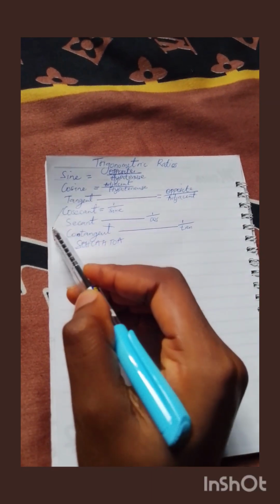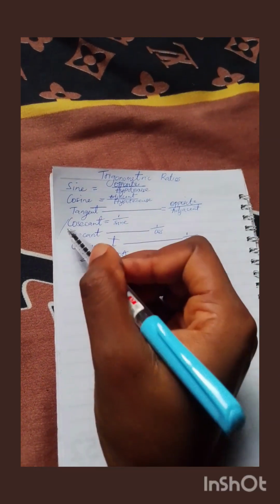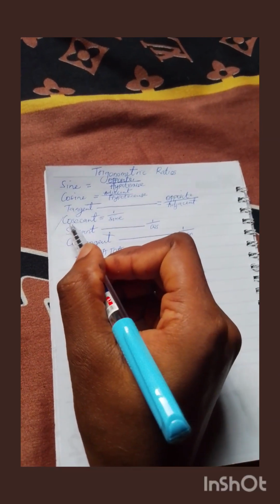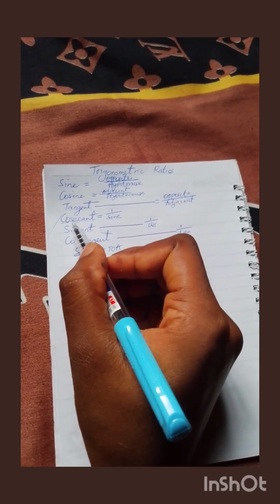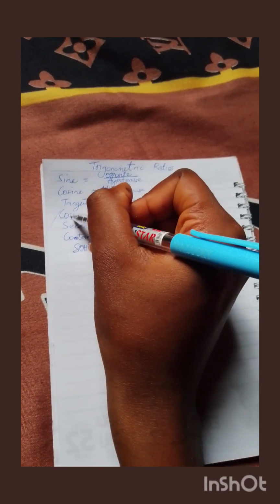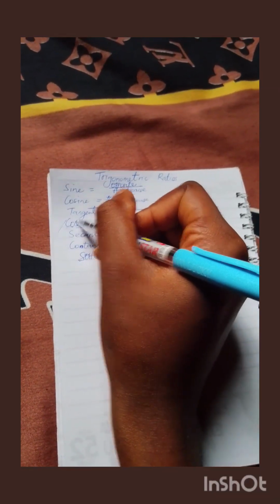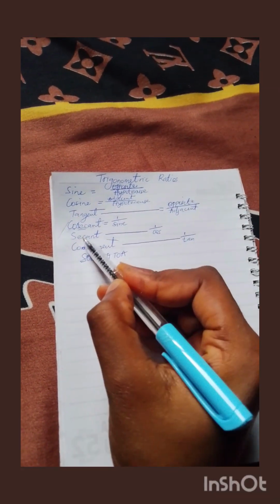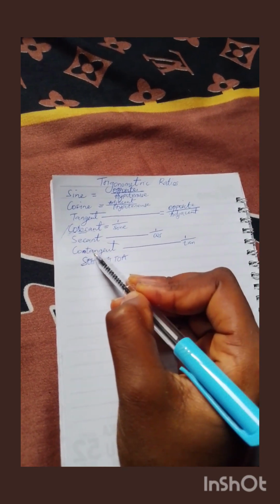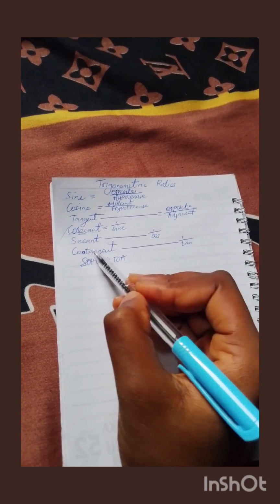Now for the other 3, to remember them easily, look at the combination of cosec, sec, and cot. The cosec is the inverse of sine, the sec is the inverse of cos, and the cot is the inverse of tan. I hope this helps you remember it.